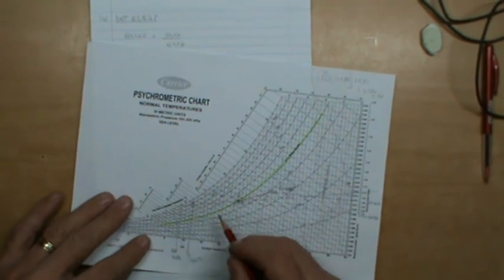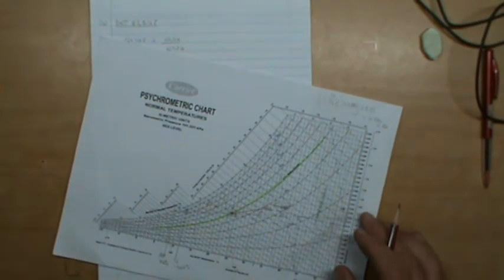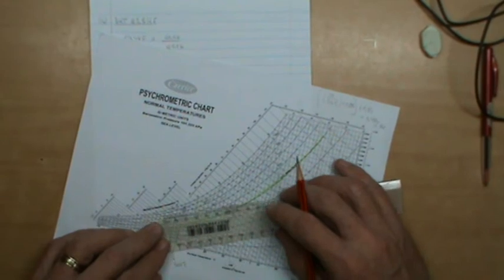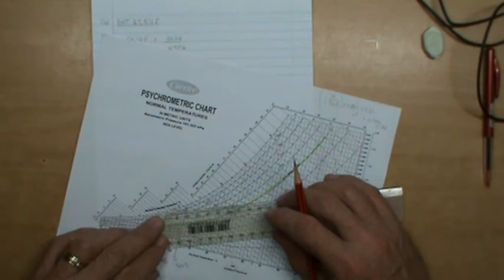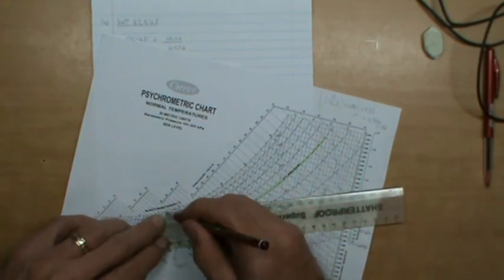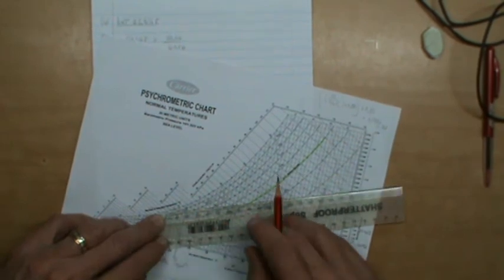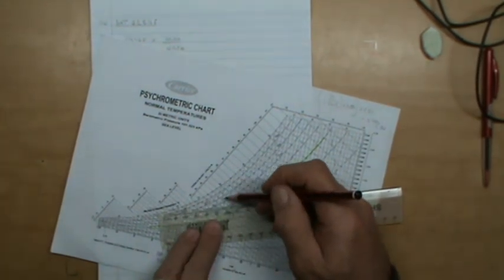Now we're going to again have to determine what is the volume at that point. As I did it last time, I'm going to do it again. My clear plastic ruler comes in handy. I line it up so that I've got a 90-degree angle between the volume line and the ruler, and I measure the distance between those two volume lines.